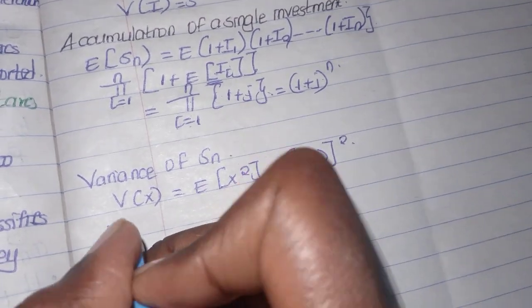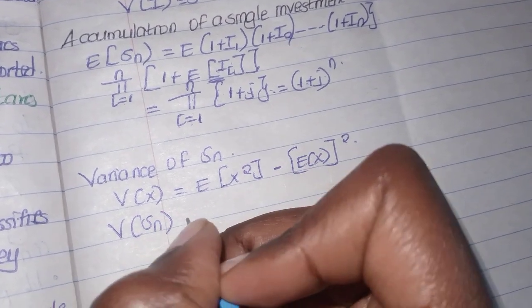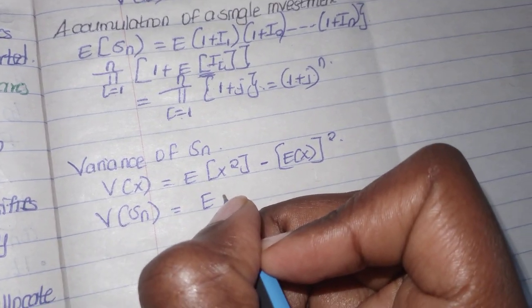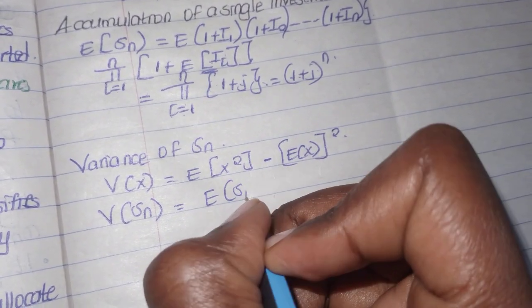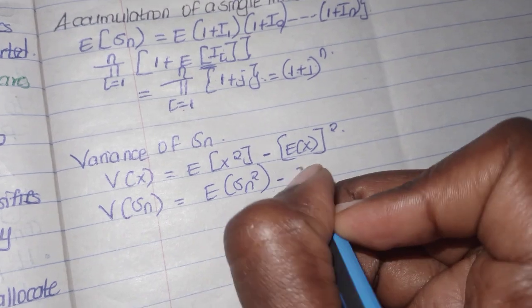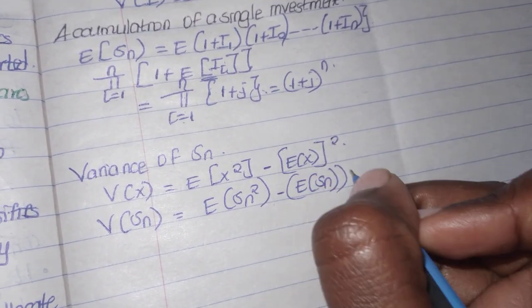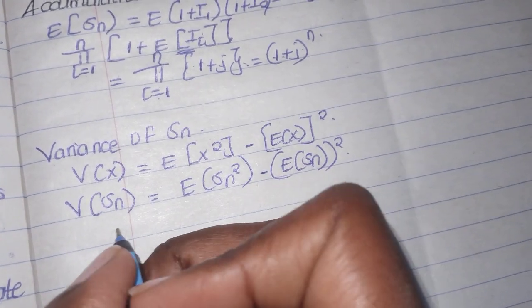So we'll have the variance of Sn is equal to the expectation of Sn squared minus the expectation of Sn, all squared.